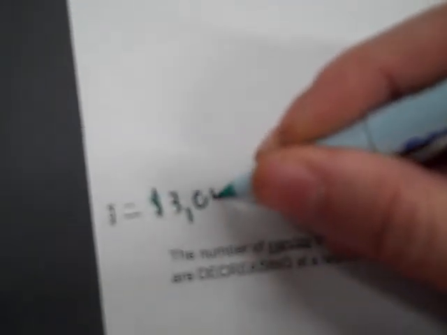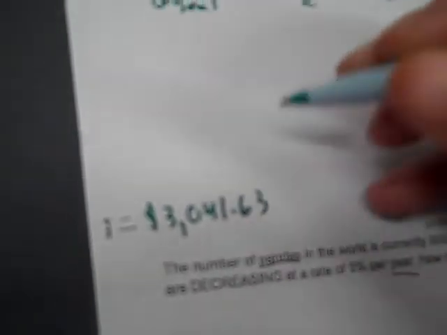Then X is your new. Okay, and you can just multiply that 2,500 times 1.04. Hit your power button, 5. And 3,401. Take the first two digits after the decimal because you are talking about money. Okay, so 3,041.63.